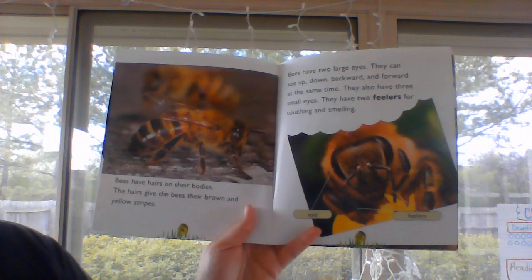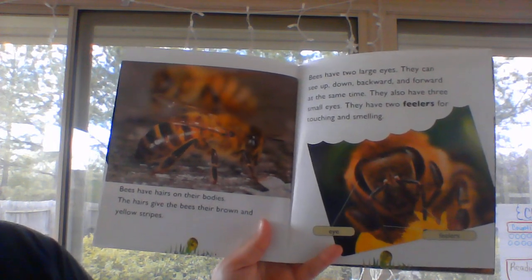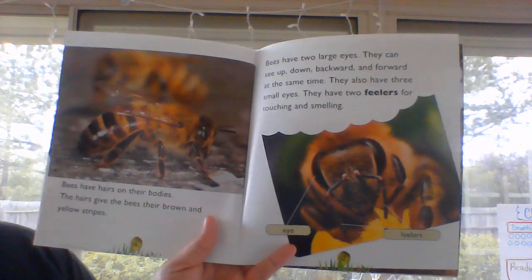Bees have hairs on their bodies. The hair gives the bees their brown and yellow stripes. Oh, that's interesting. I didn't know that.